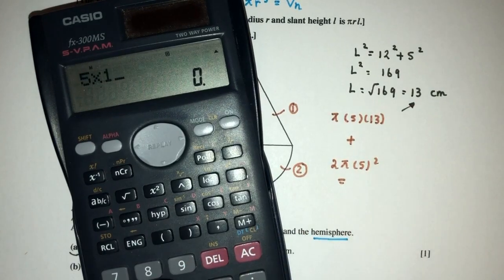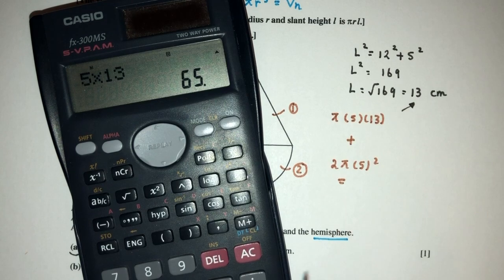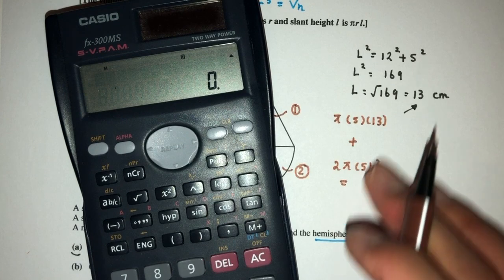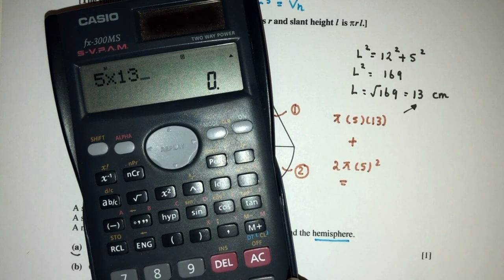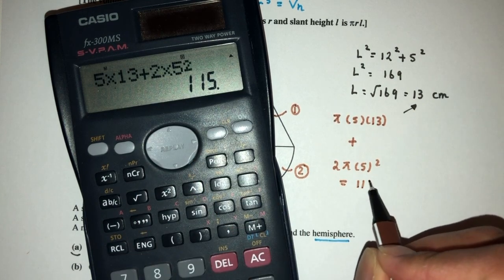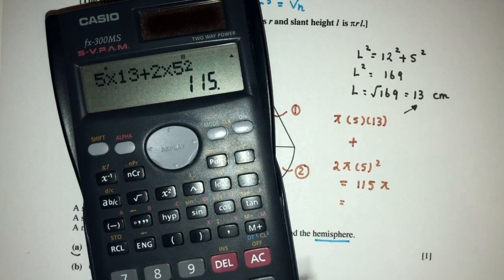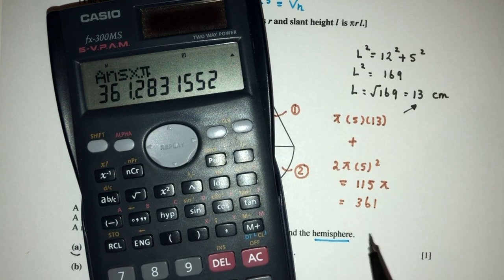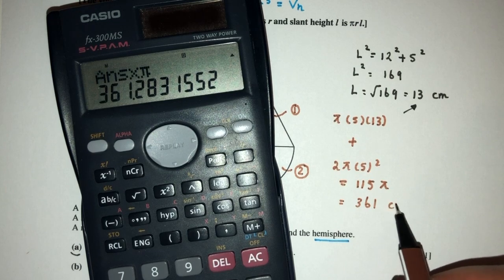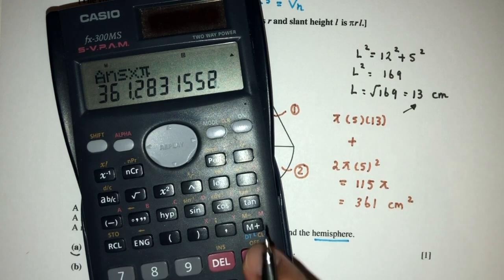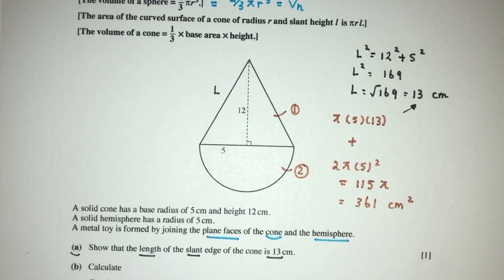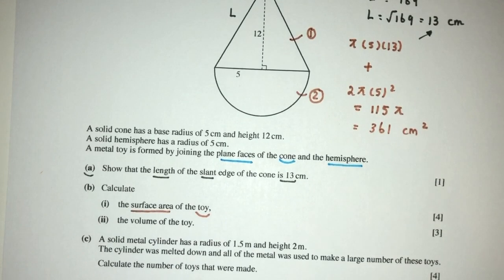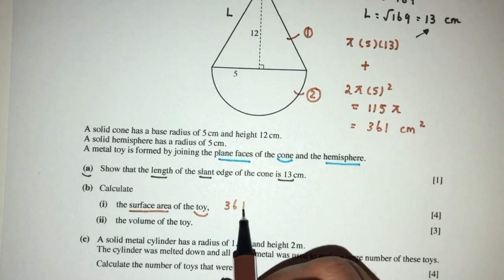That'll be 5 times 13, that will be 65, plus 2 times 5 square, that will be 50, so 115. Let's check one more time. 5 times 13 plus 2 times 5 square, that will be 115 pi, or obviously that will be 361 centimeters square for the total surface area of the toy. So that is correct to 3 SF.